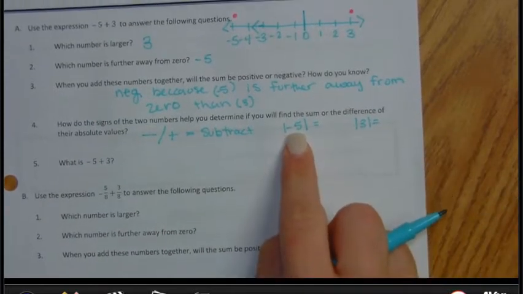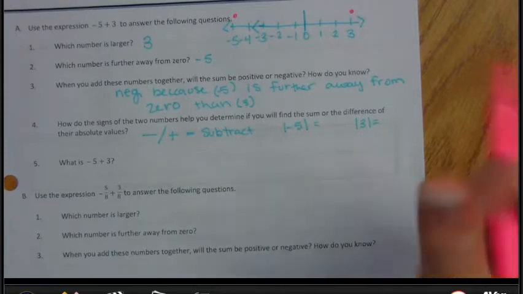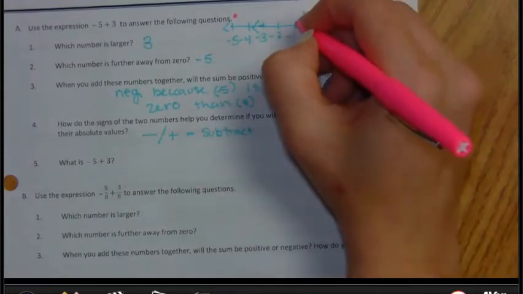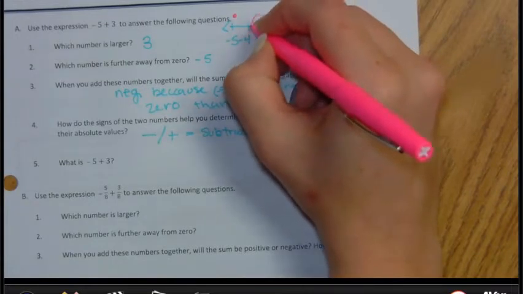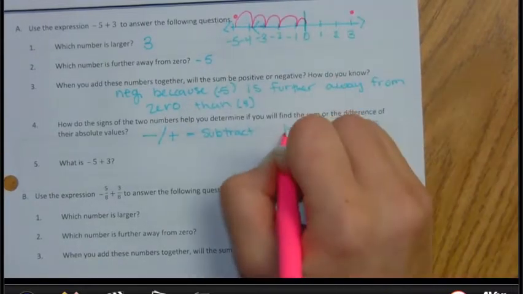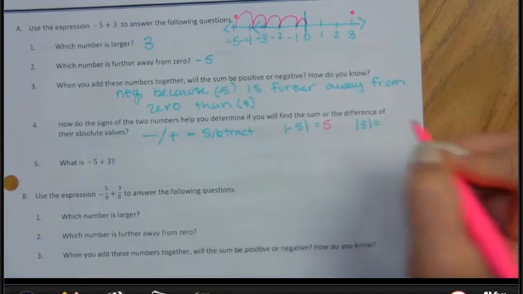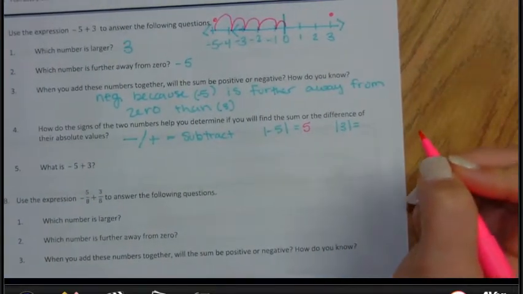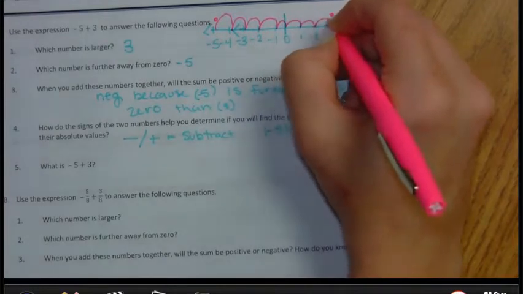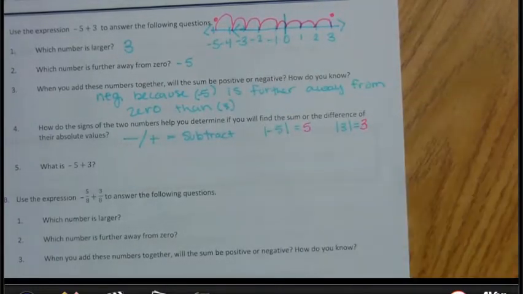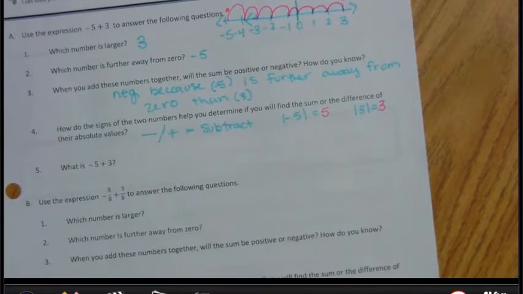Absolute value is asking how many jumps I go from 0 to -5: 1, 2, 3, 4, 5. So the absolute value of -5 is 5 jumps away from 0. And the absolute value of 3 is 1, 2, 3. I am 3 jumps away from 0.